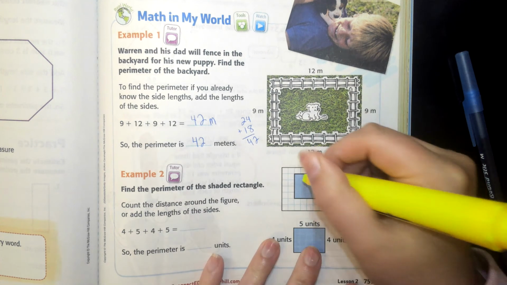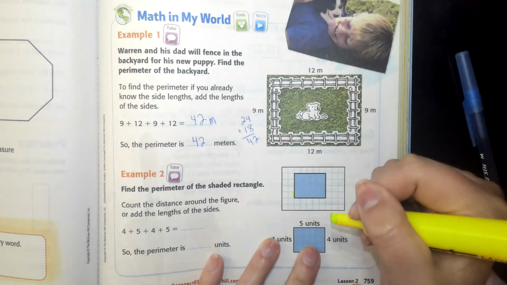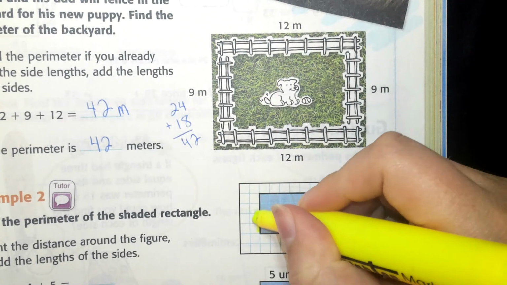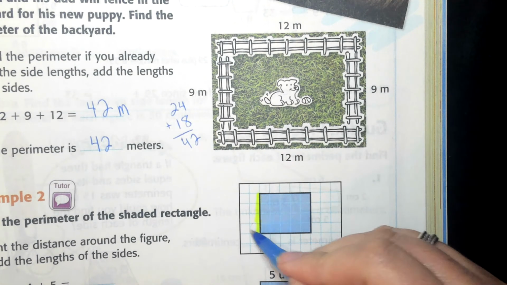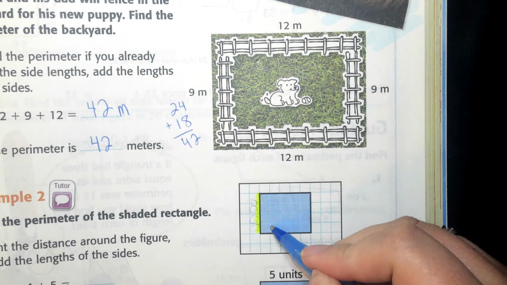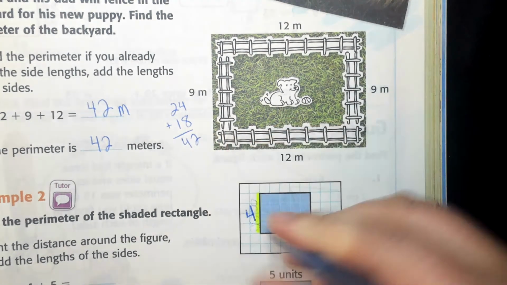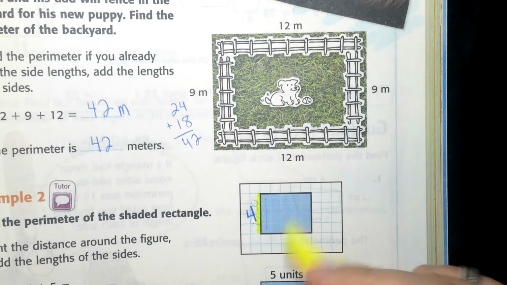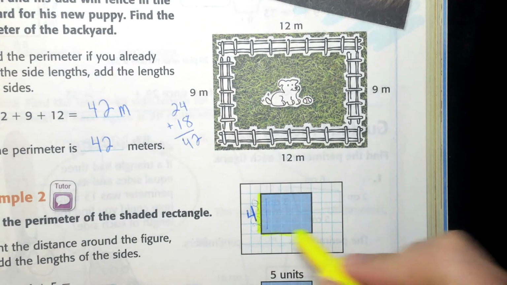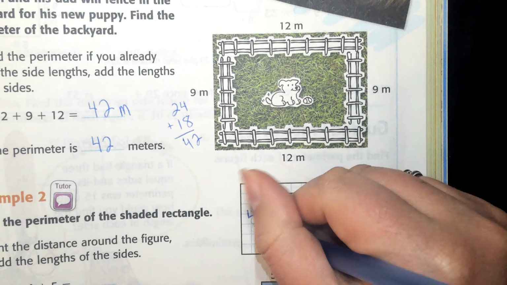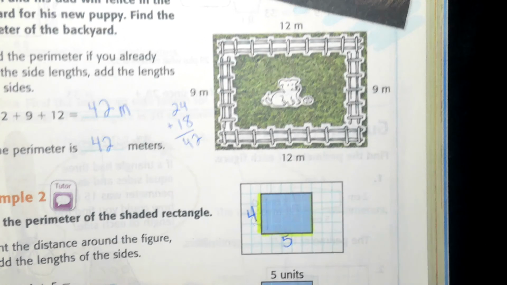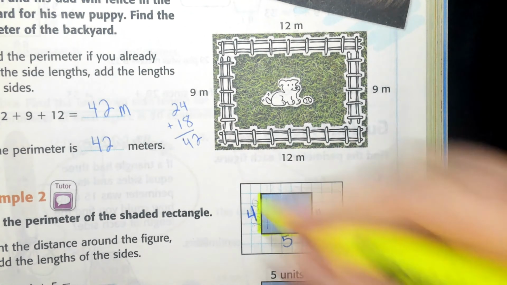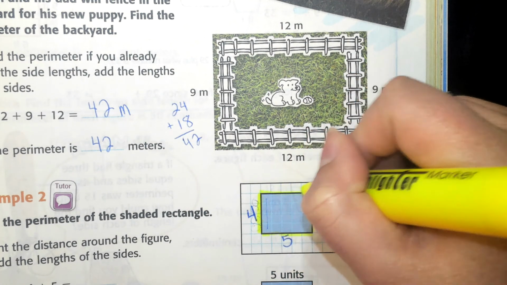I have this side is 1. You see my highlighter? I hope so. 1, 2, 3, 4. 4 long, and I can see that I have 1, 2, 3, 4 boxes here, right? So that means I have 4 here. So this is 4 units here. Then I'm going to count over the sides. 1, 2, 3, 4, 5 this way. And again with these, 1, 2, 3, 4. And the last one, 1, 2, 3, 4, 5.